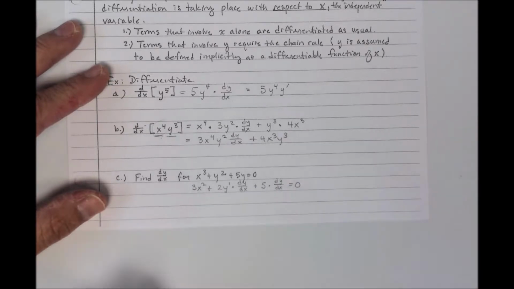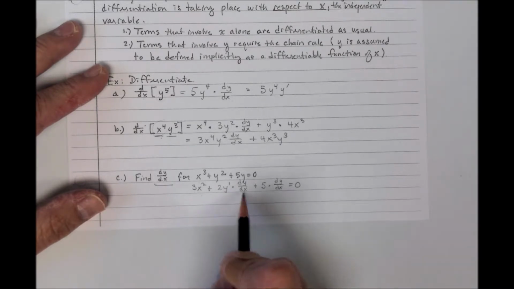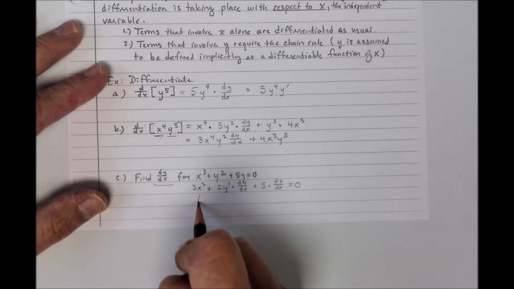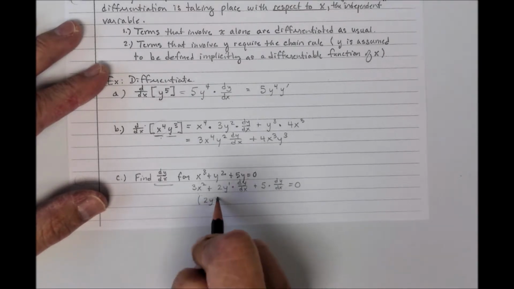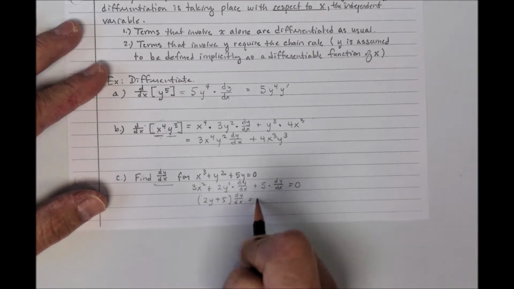Now I'm not done because it says find dy dx. So I'm going to subtract 3x squared from both sides. It's the only term over here that doesn't have a dy dx. And I'm going to factor the dy dx out of these two terms. So I'm going to do two steps. I'm going to write 2y plus 5 times dy dx is equal to negative 3x squared.